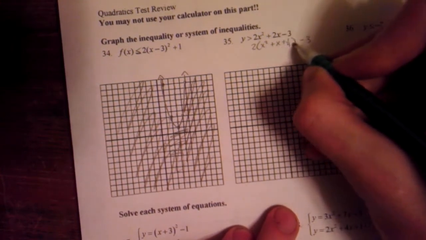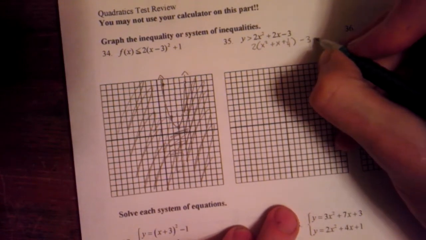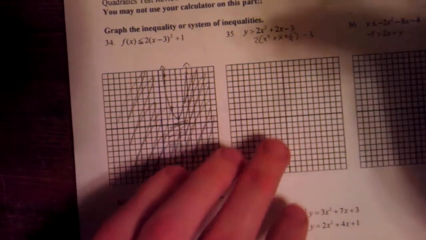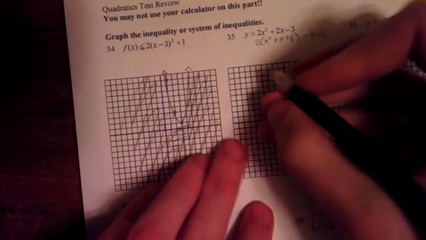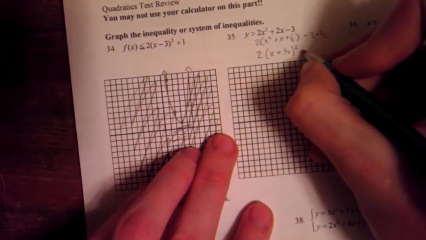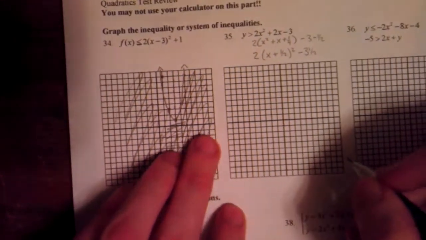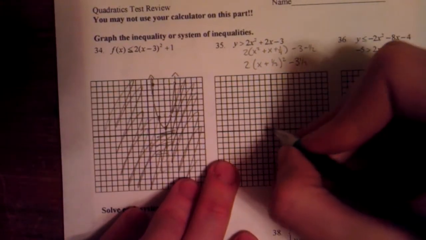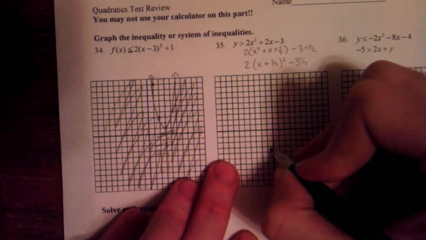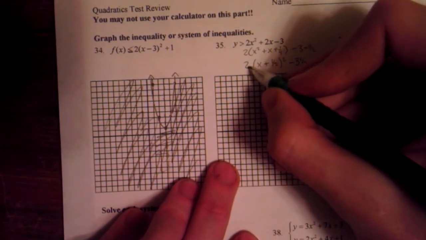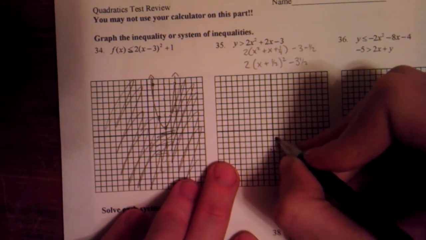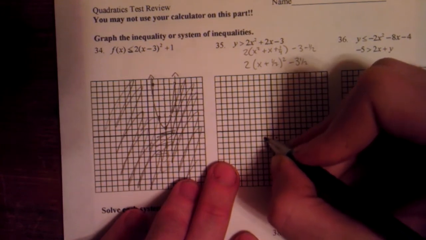So I really added 2 times a fourth, which is a half, so I'm going to take away a half from the outside. Then this will factor as x plus 1/2 quantity squared minus 3.5. So I'm shifting my graph to the left a half and down 3.5. And then I have a vertical stretch of 2, so I'm going over 1, up 2.